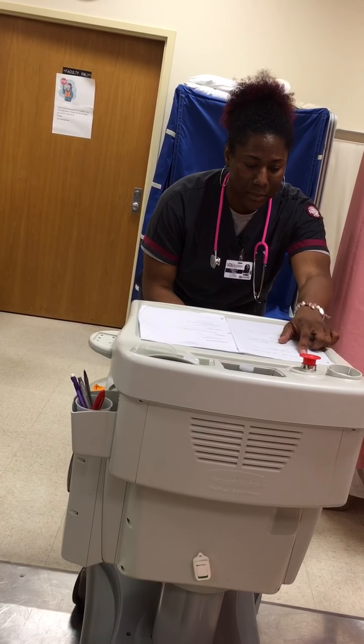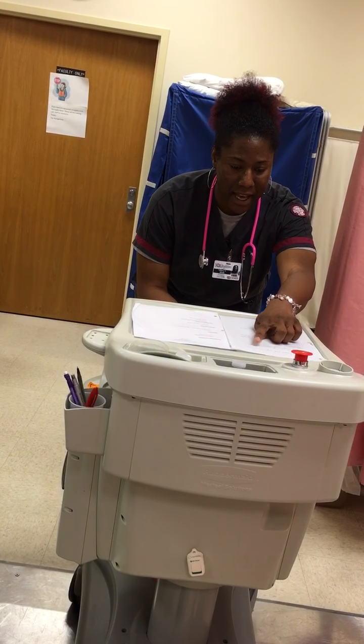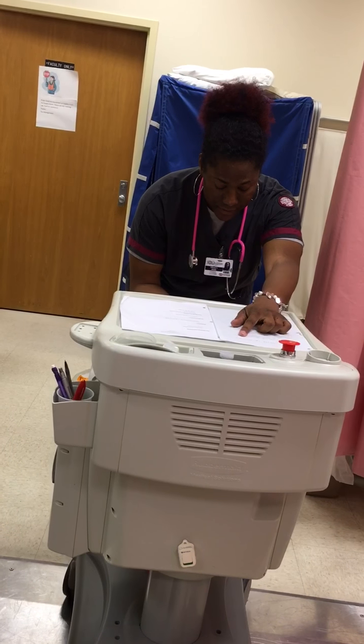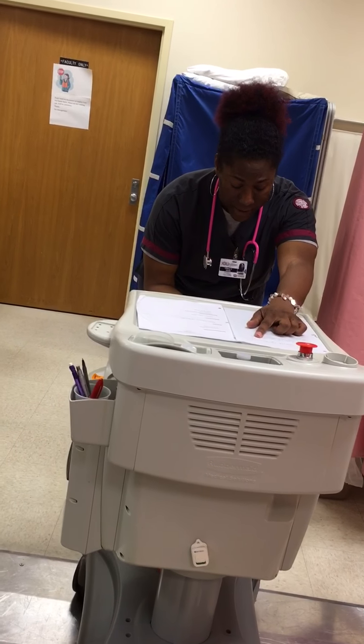Timoptic 0.5%, 1 drop in the left eye daily.